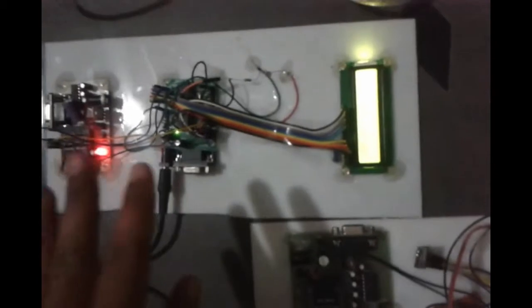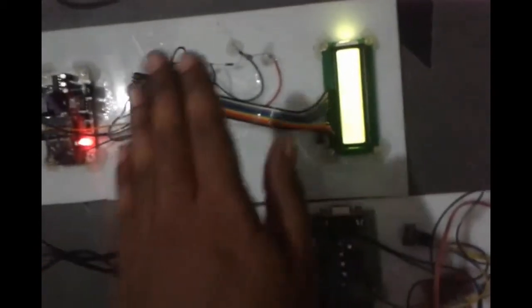In the same way, here we provided one more LDR. So this is one more node. Think this is the inside node and that is the outside node. So when the LDR is closed, then opened, you can see the variation in the LDR.